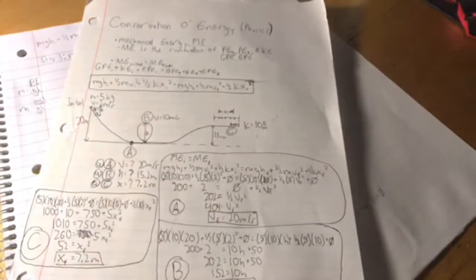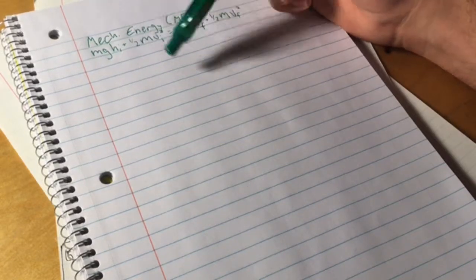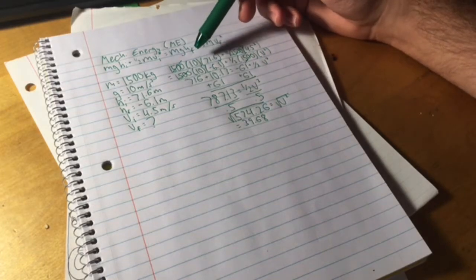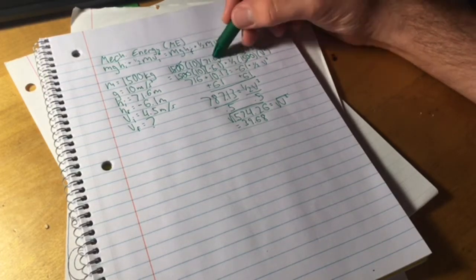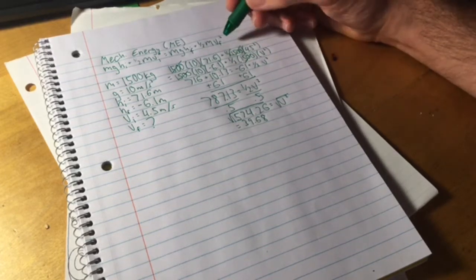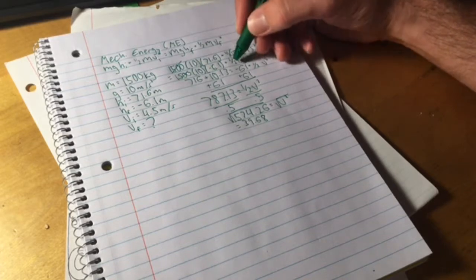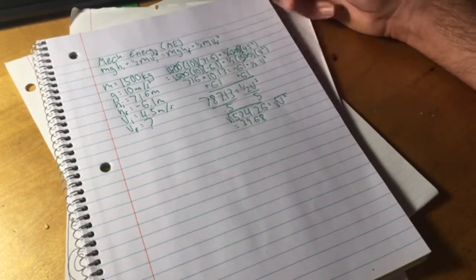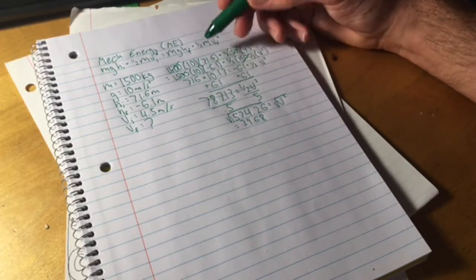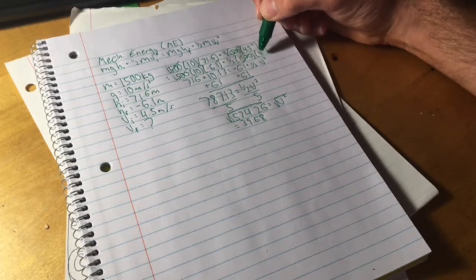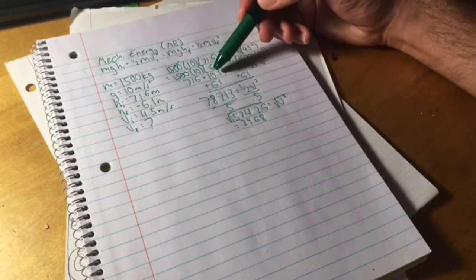Let's talk about some of this. Use the formula for mechanical energy, which is mass times gravity times initial height plus half of the mass times the initial velocity squared, and that will equal our mass times gravity times final height plus half of the mass times the final velocity squared, which we don't know yet. So I'm just gonna recap what went down here. We got our mass times our gravity times our initial height plus half the mass times the initial velocity squared.